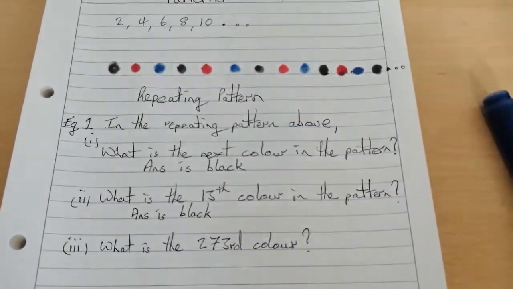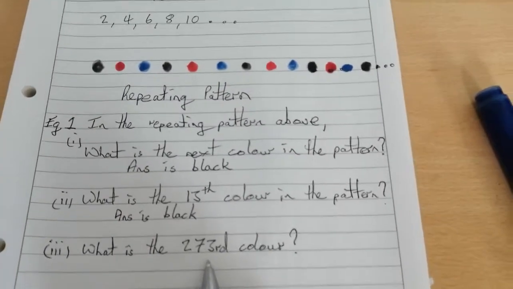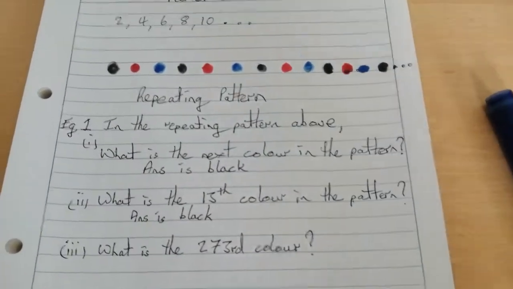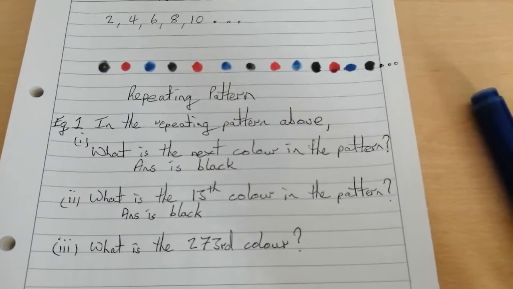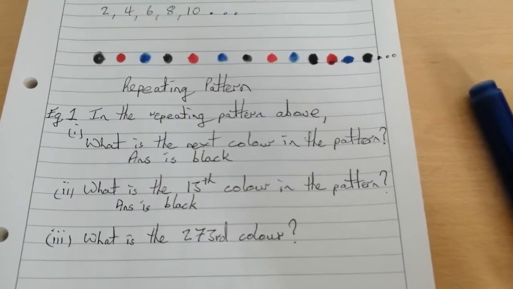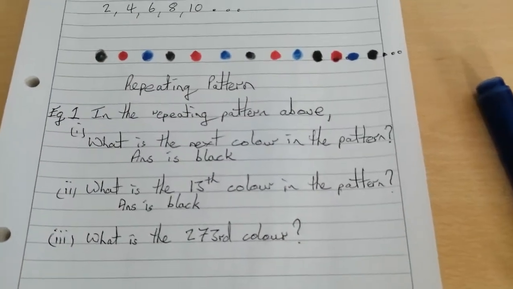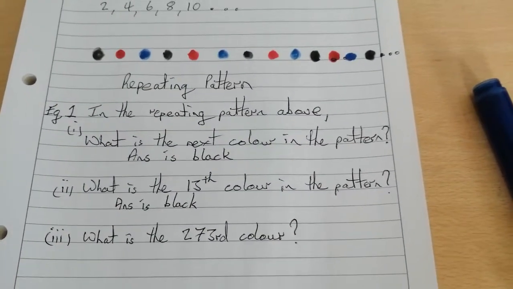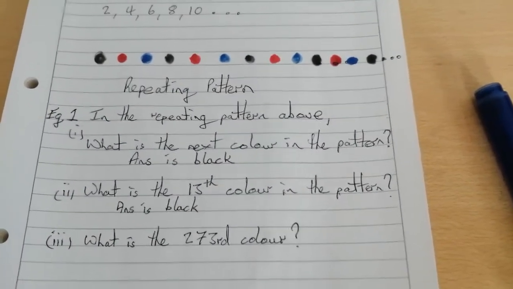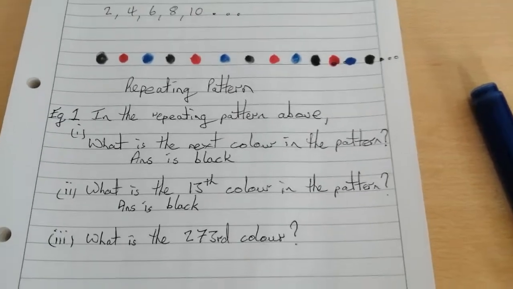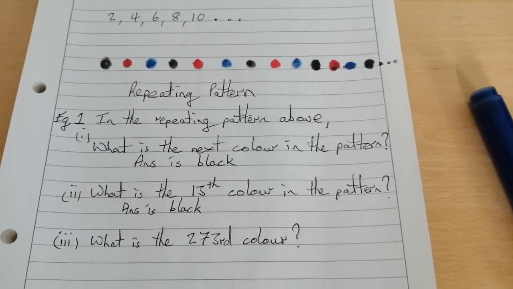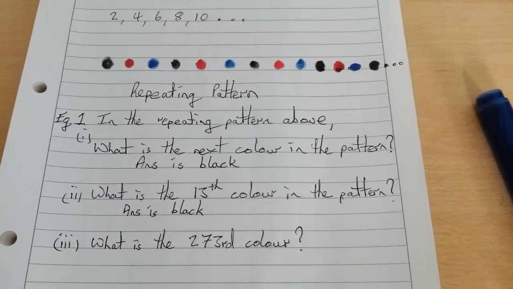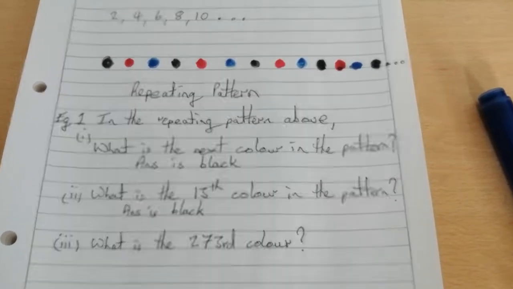Or really, even if we could manage that, what if they asked us, what is the 1,023rd color? There comes a point in time where the number is just too big to do any drawing, and we have to come up with some other method to figure out which the color is. So what I'd advise you to do now is just pause this for a moment and have a go and see if you can figure out what the 273rd color is, and then we'll do it together in a minute.